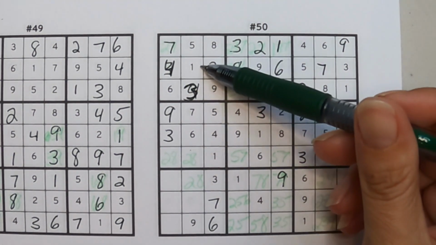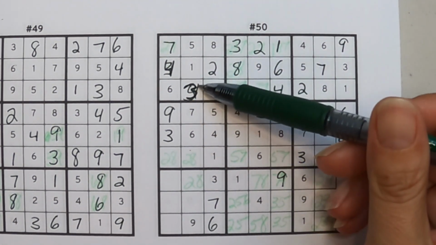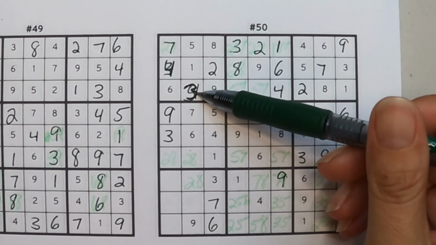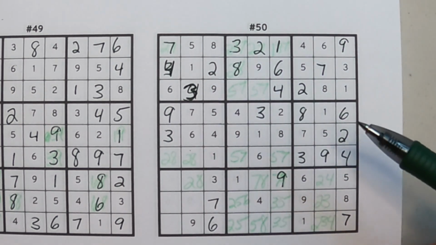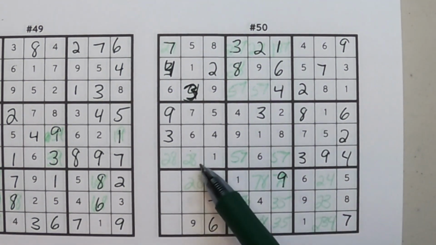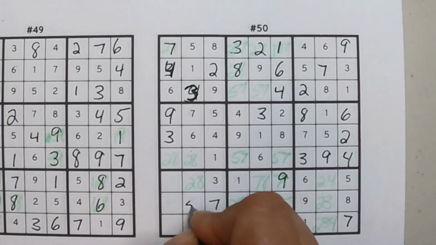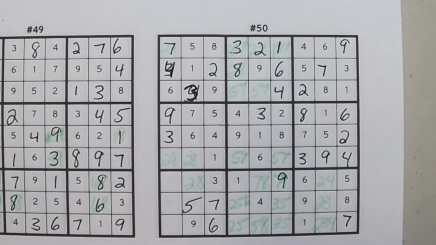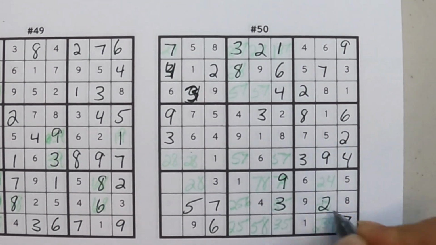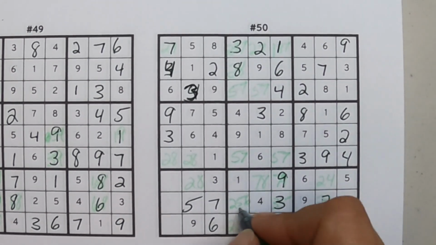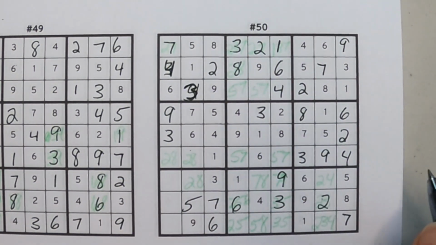Let's try this again. So this column is missing 2, 5, and 8. And the 5 can't be here or here, so it's got to be here. That 5 makes this our 3, 2, 6.